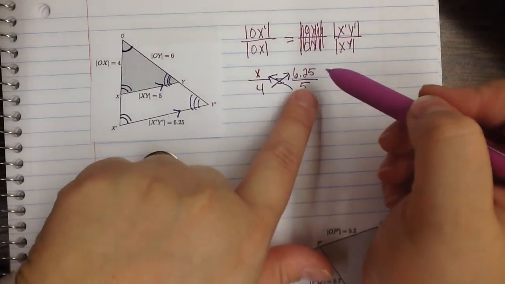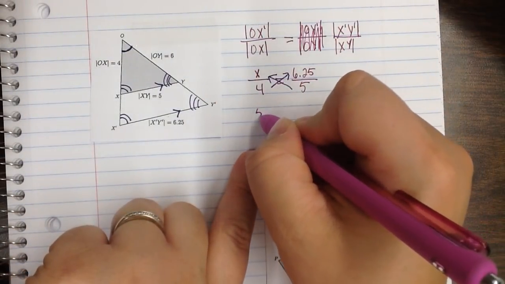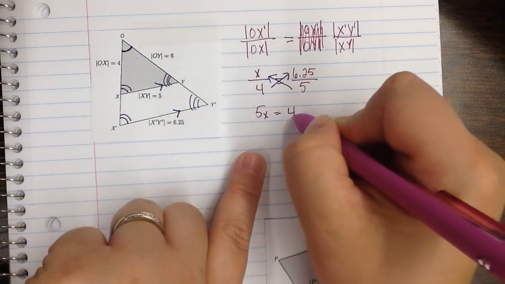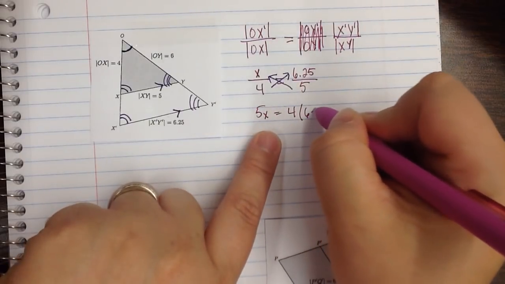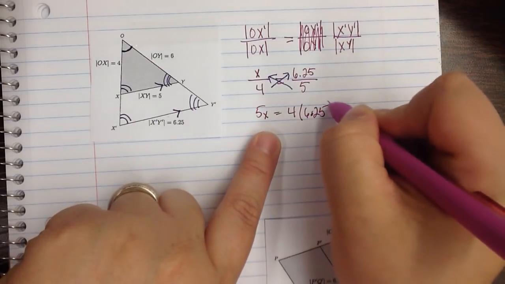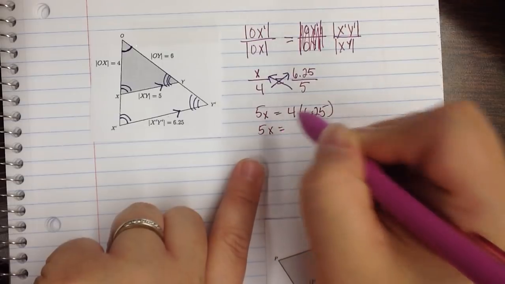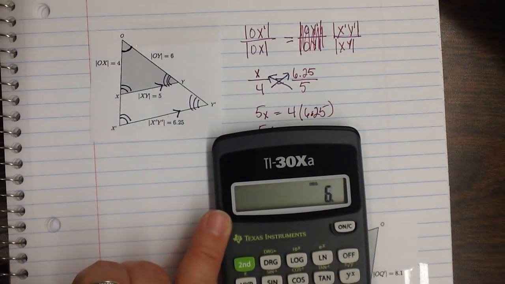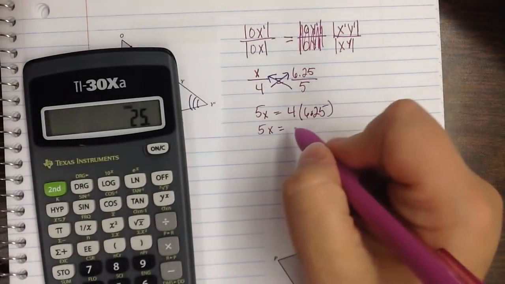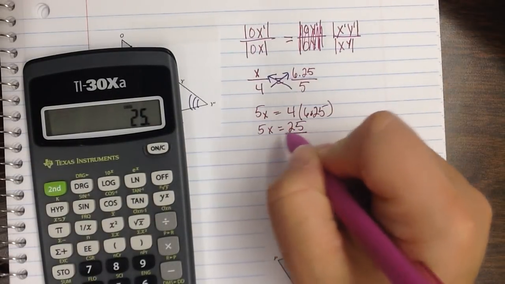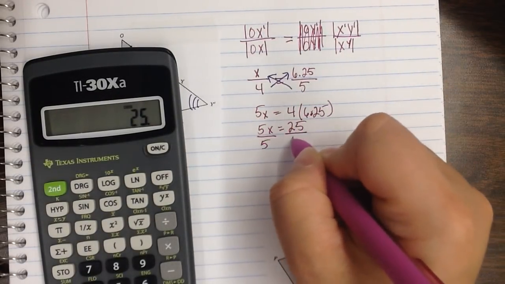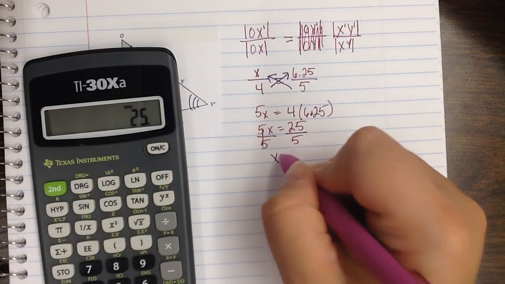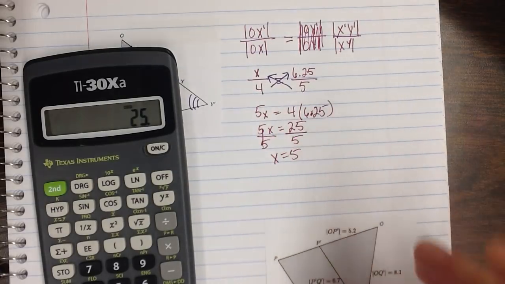So 5x equals 4 times 6.25, which is 25. This is multiplication, so we divide both sides by 5. x equals 5.